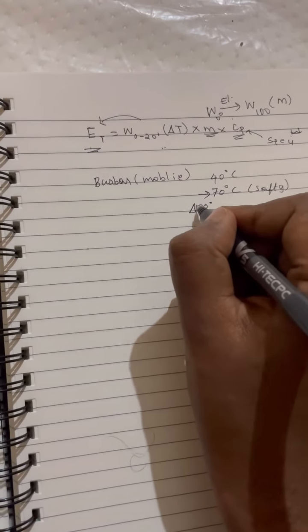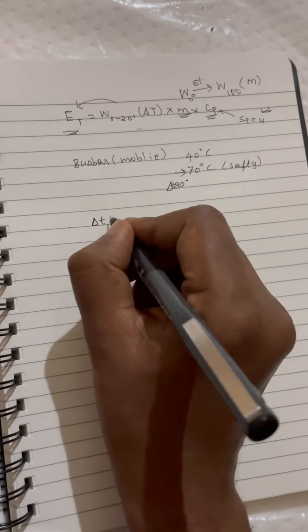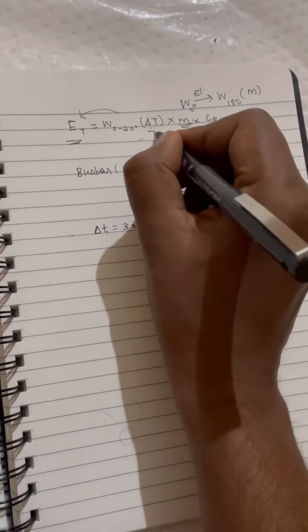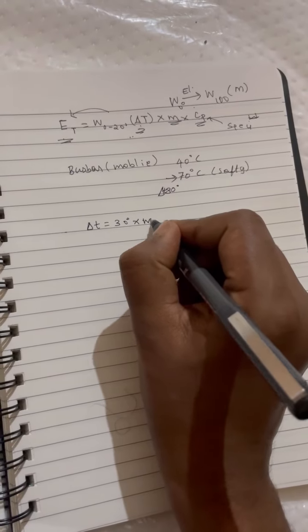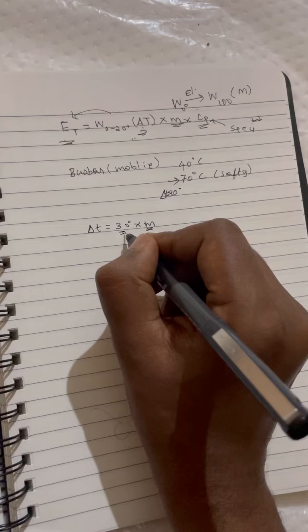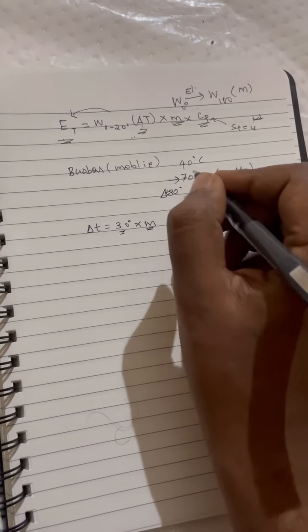So basically you are restricting your temperature rise to 30 degrees. 30 degrees is going to be your delta T. And you need to know how much mass you need to restrict your temperature rise from going beyond 70 degrees.